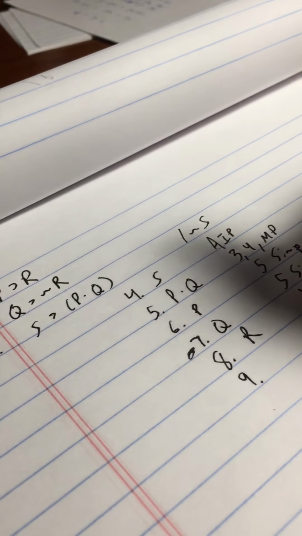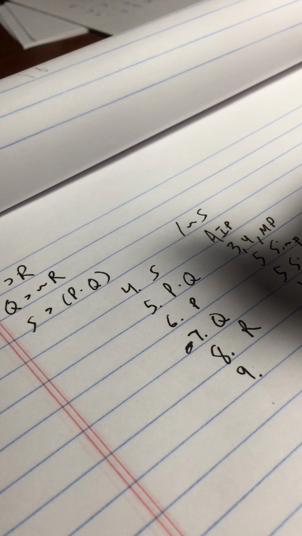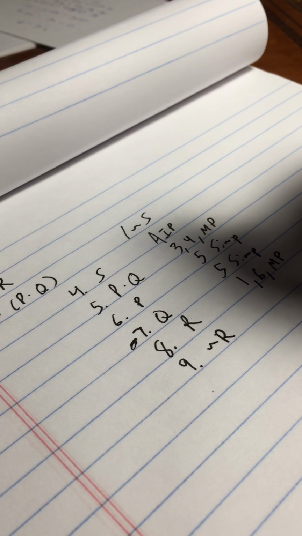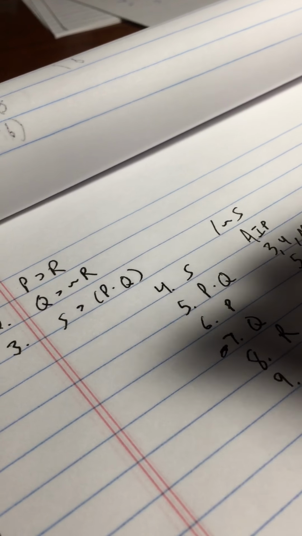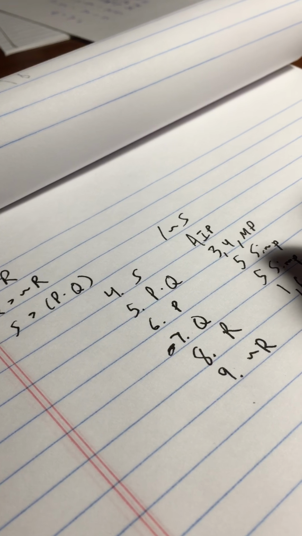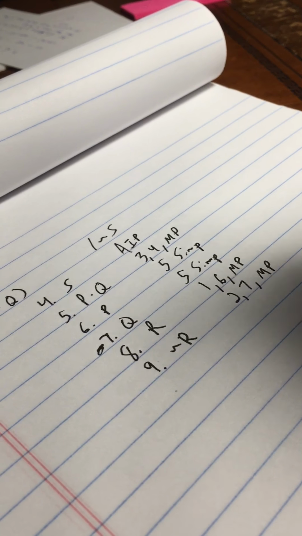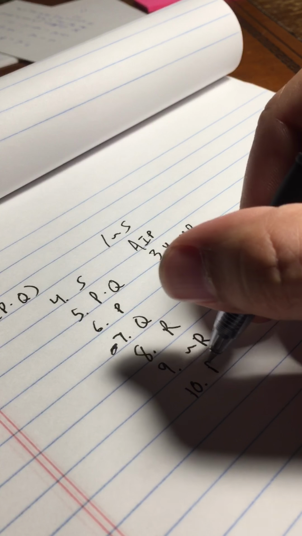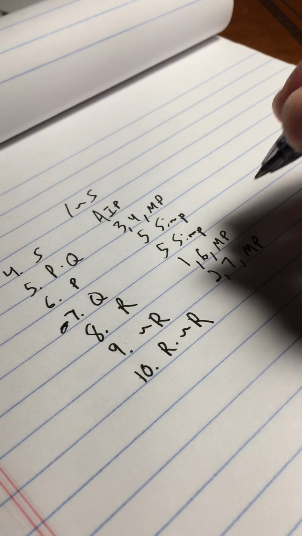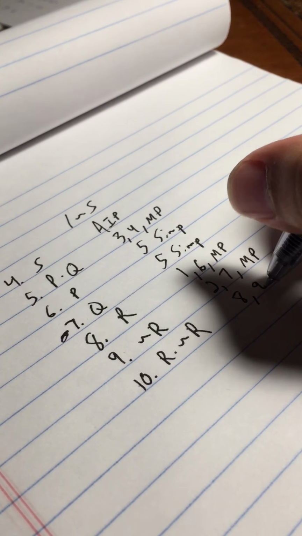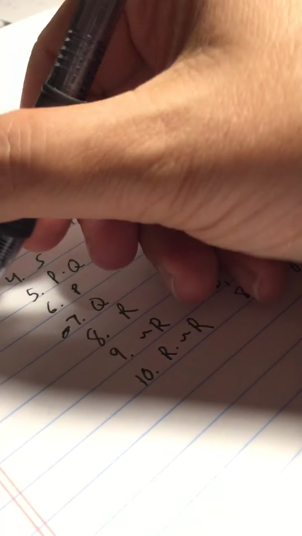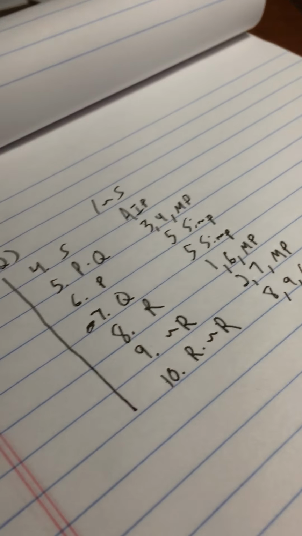Then line 9 will be not R, and that's going to be from lines 2 and 7. Modus ponens again. All right, now I can conjoin those for my contradiction, R and not R. That's going to be 8 and 9 conjoined, conjunction there. Now that is the end of my indirect proof.